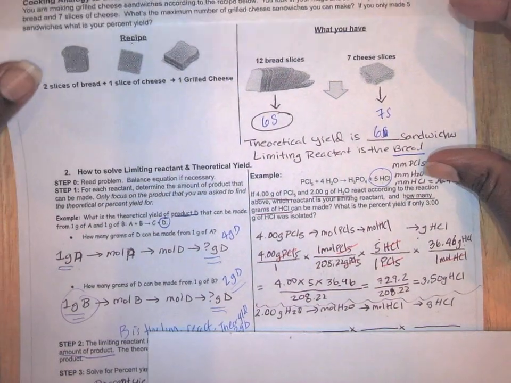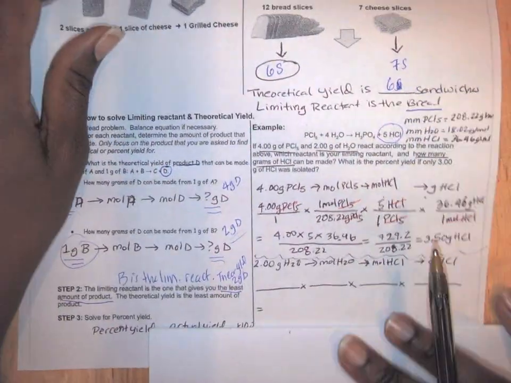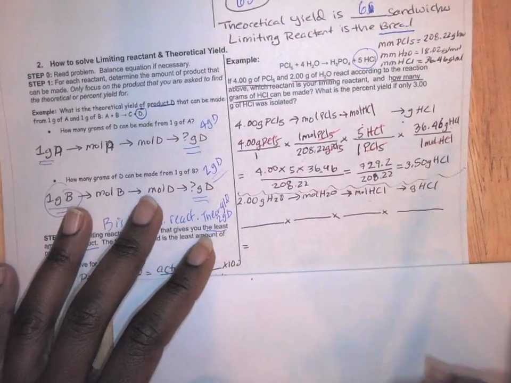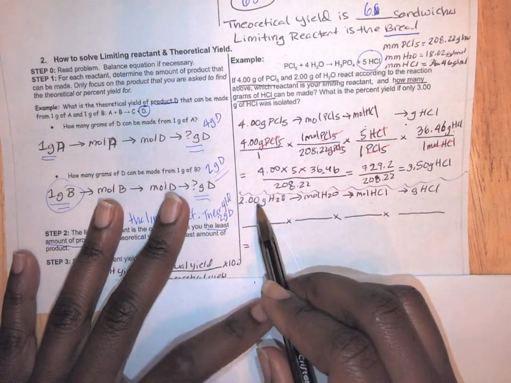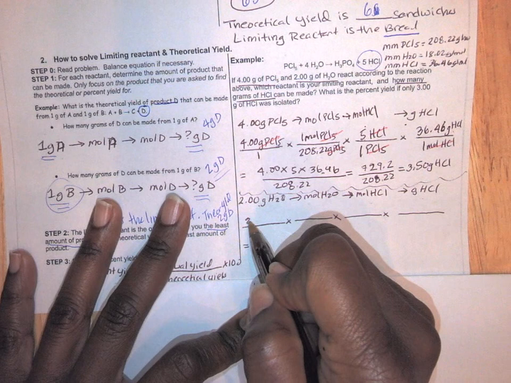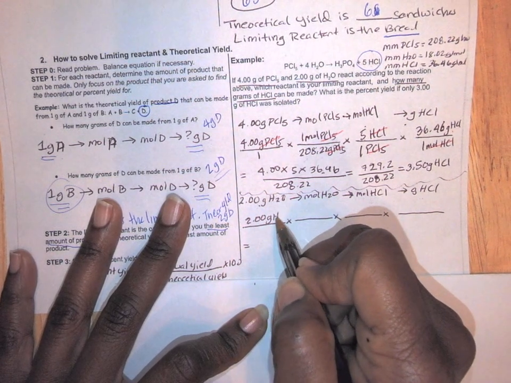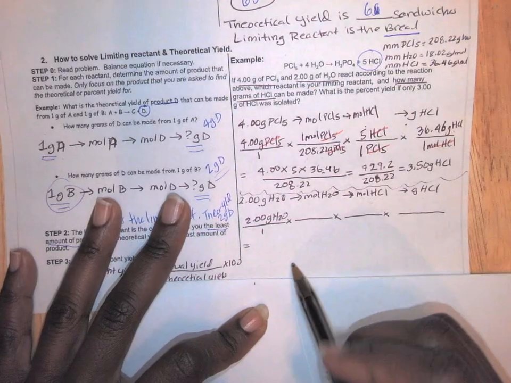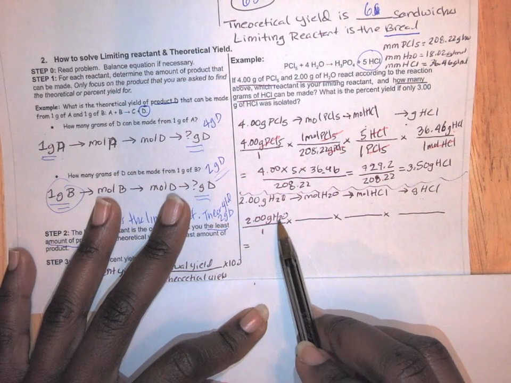Once we have that, we're going to set this up. We're going to multiply our fractions. We have 4 fractions to multiply. First fraction is our given. Second fraction is to convert from the grams of our given to moles.